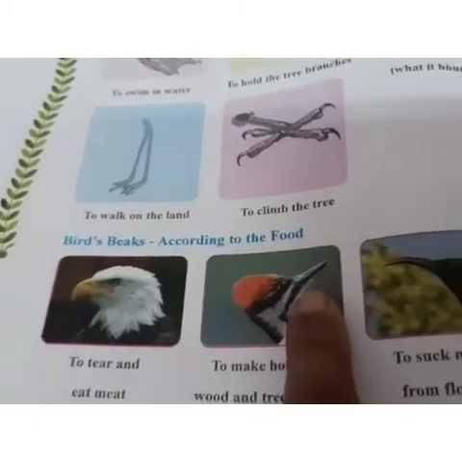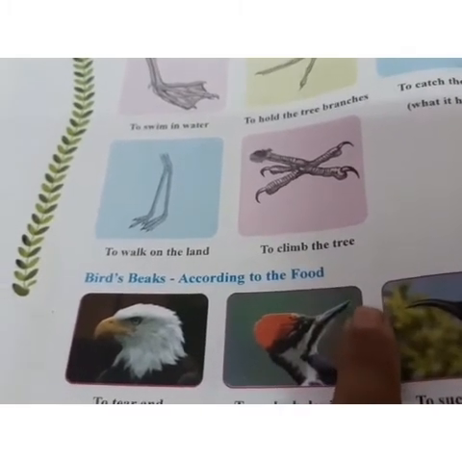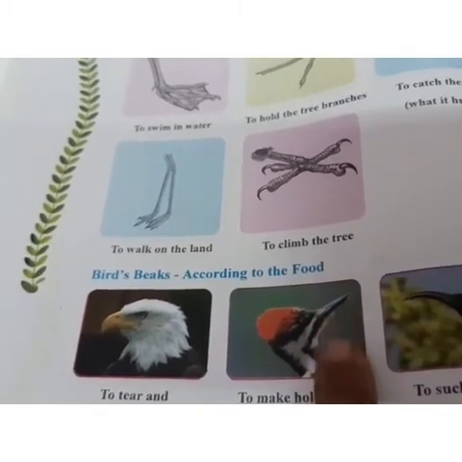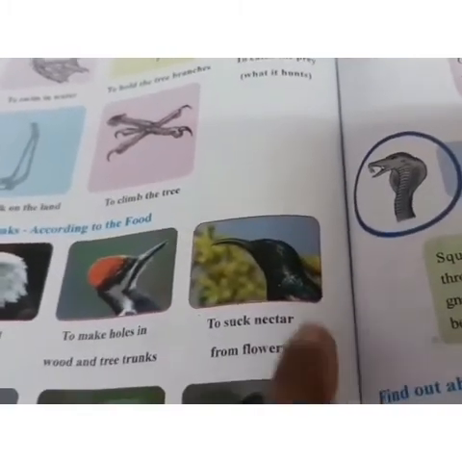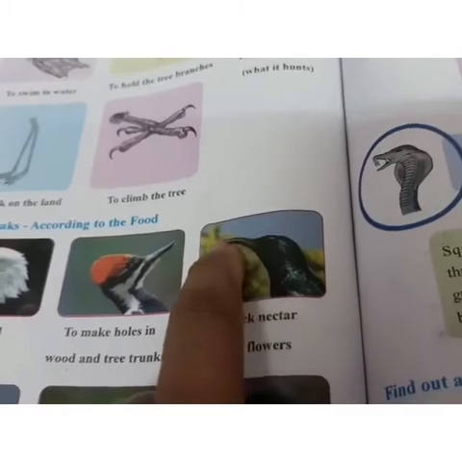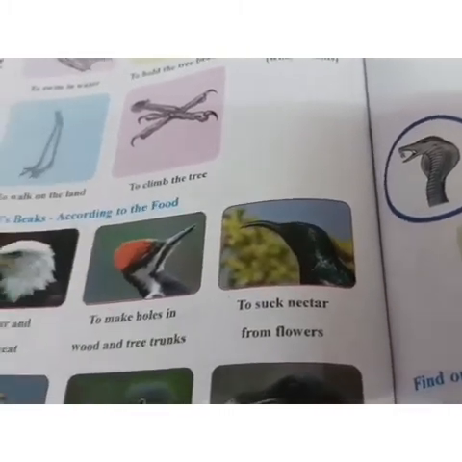So you can see this is long, pointed, strong beak. This is a little bit long and pointed beak, and these type of birds make holes on the tree trunks to make their nest. Then to suck nectar from the flowers. This is also long and curved beak. तो flowers के अंदर easily जो है ये अंदर चली जाती है beak to suck the nectar.